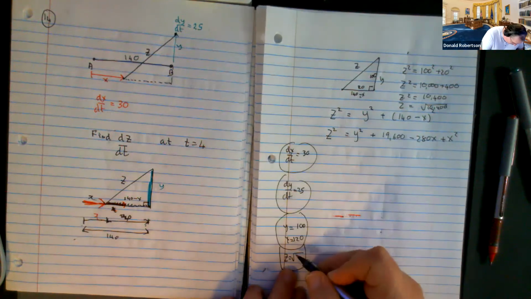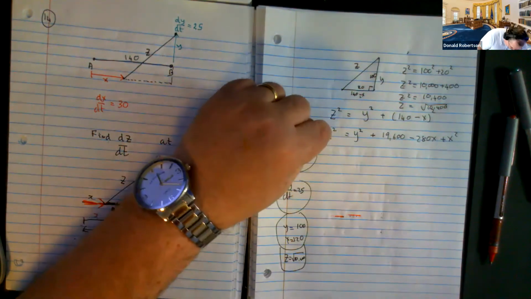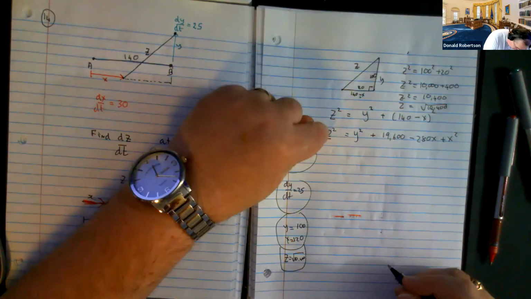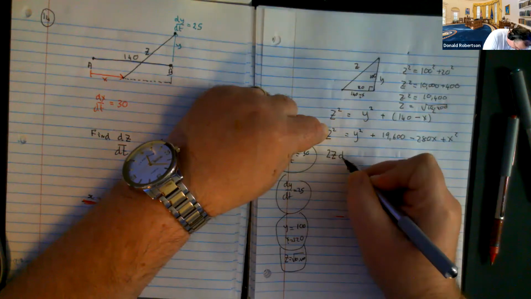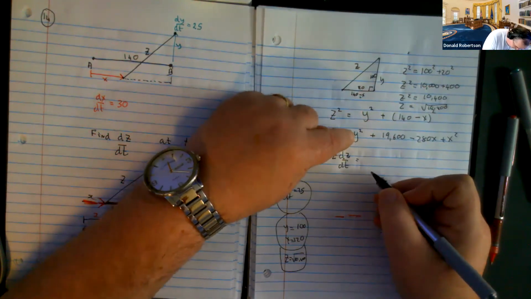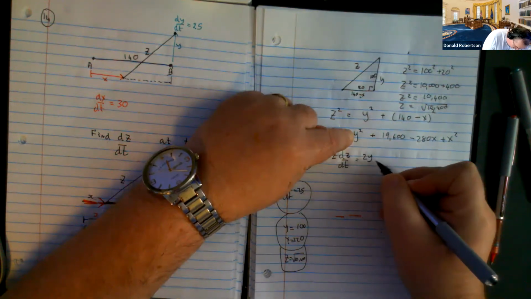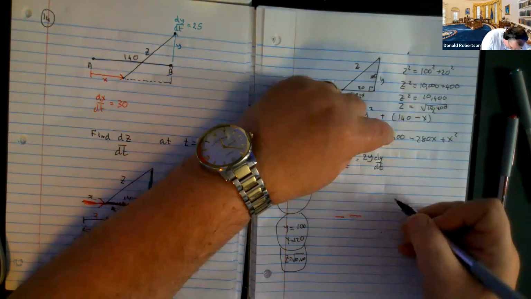So let's do the differentiation. If you differentiate this with respect to t, you get 2z dz by dt. If you differentiate this guy with respect to t, you get 2y dy by dt. If you differentiate a number, you just get a number.